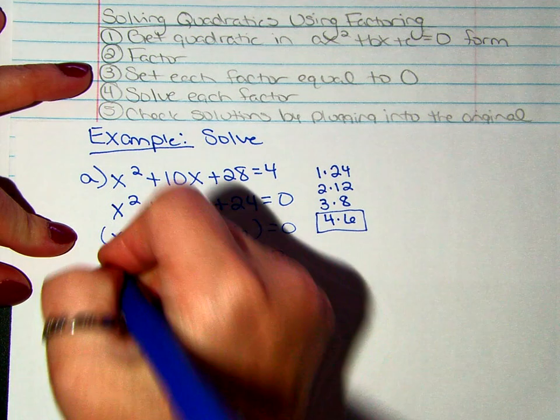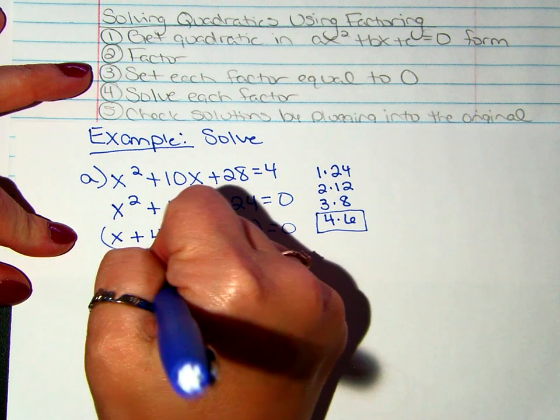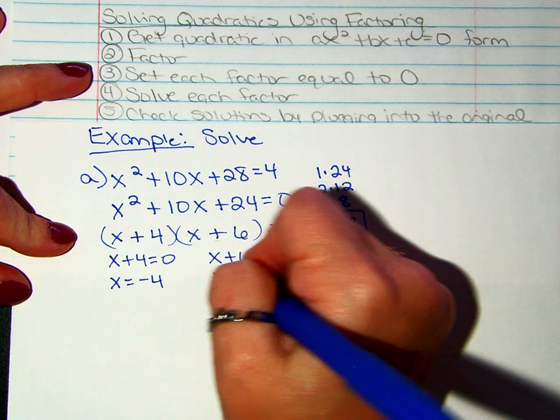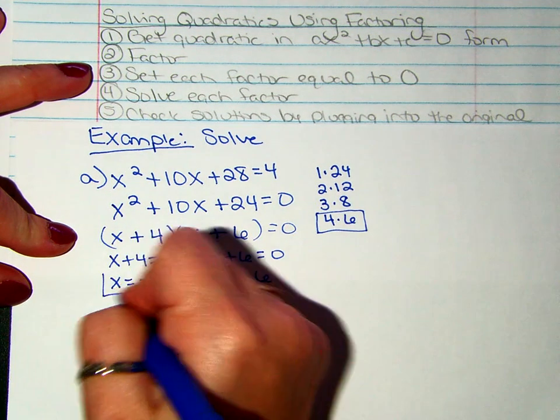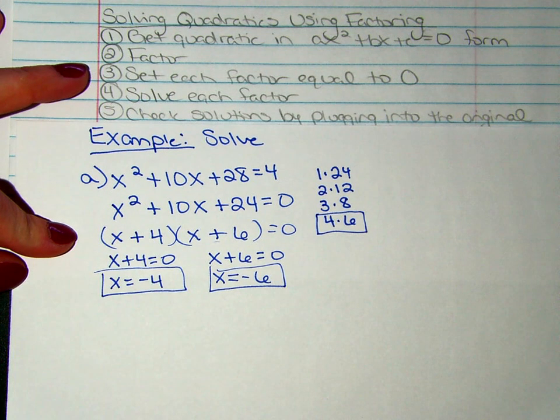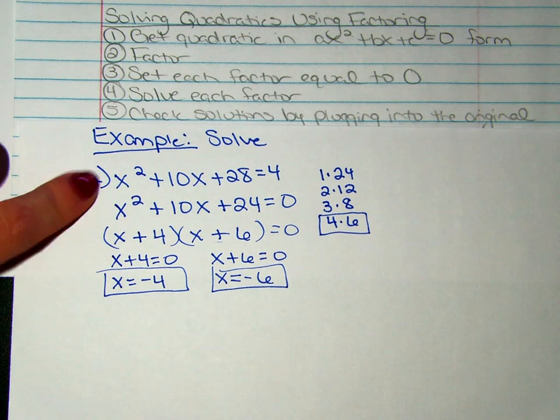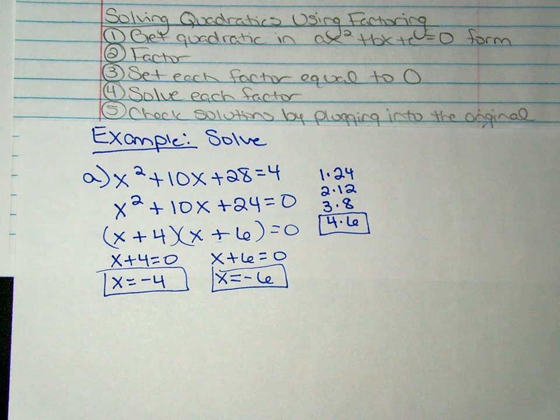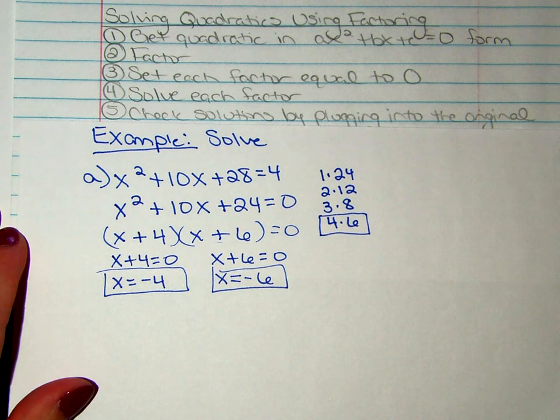Subtract the 4, and I get x is negative 4. Subtract the 6, and I get x is negative 6. These are the two solutions. And if I wanted to test these solutions, I could plug them back into the original and make sure that they work. I'm going to ask you to have a little bit of faith with me today and know that I checked my answers with the book. They do work.